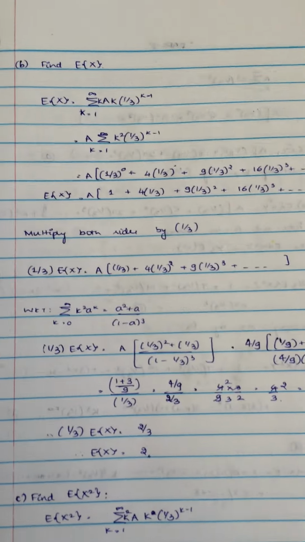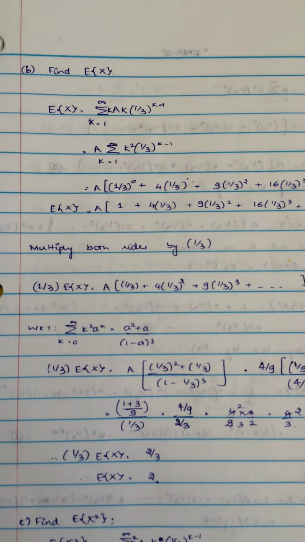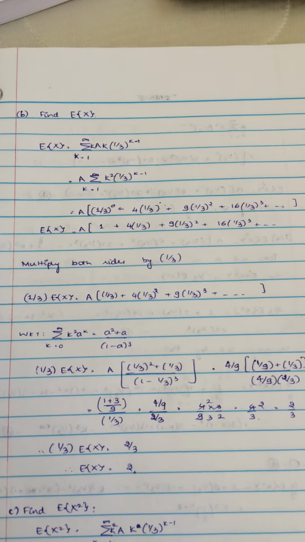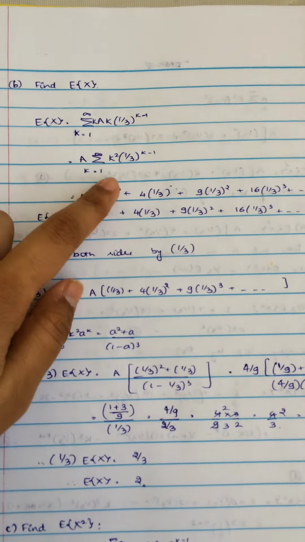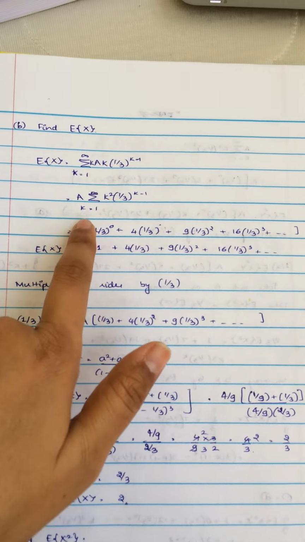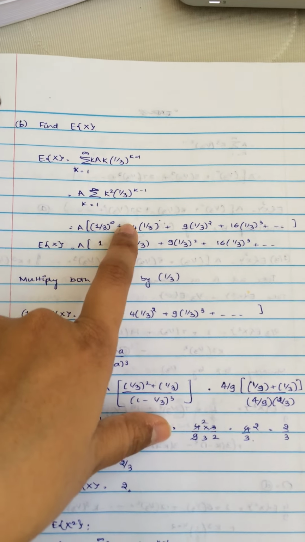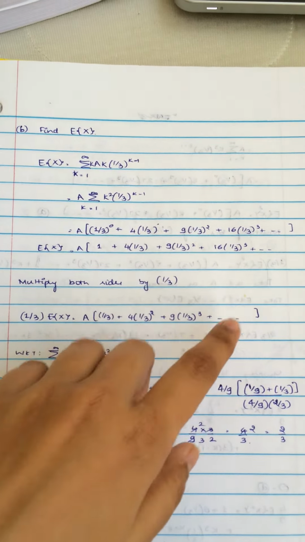The second part of the question asks us to find E of X. We know that E of X is equal to the summation of k equal to 1 to infinity of k into the given expression, which is a into k into (1/3) to the power of k minus 1. Again, we have taken a common out, and we have substituted the values of k. So it will come to a into (1/3) to the power of 0 plus 4 into 1/3 plus 9 into (1/3) squared and so on.